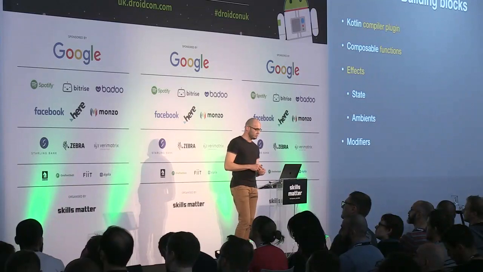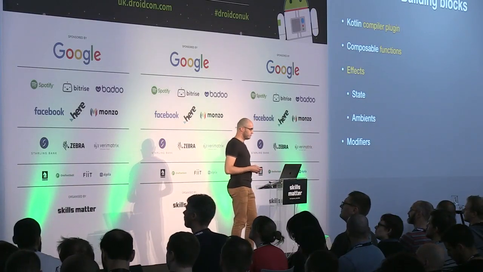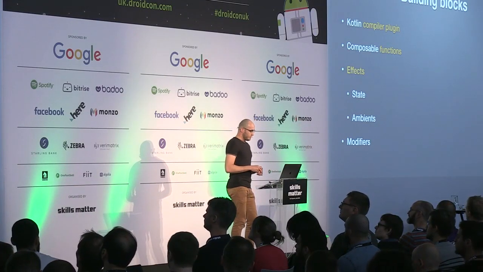OK, so these are the basic building blocks. We'll go over them one by one. And there are two things. One is the compiler plugin. And it's interesting because Google is actually working on the Kotlin compiler so that they can introduce plugins. So there is quite a lot of work being put into the Kotlin compiler itself by Google so that they have options to do things that wouldn't be possible otherwise. And then there is the API that we'll use, like functions, effects, and stuff.